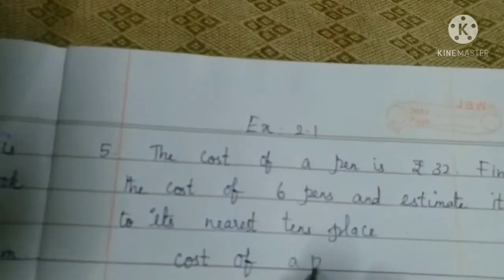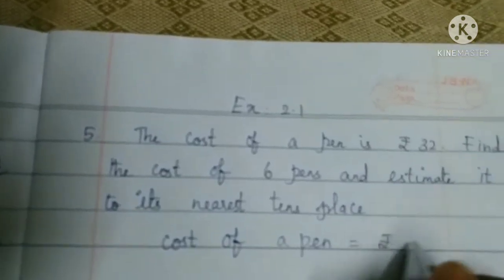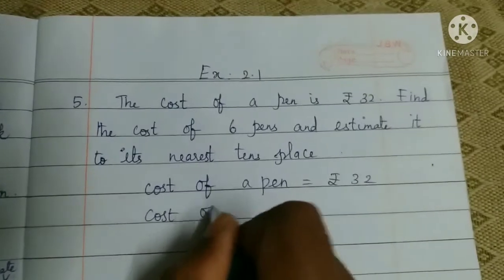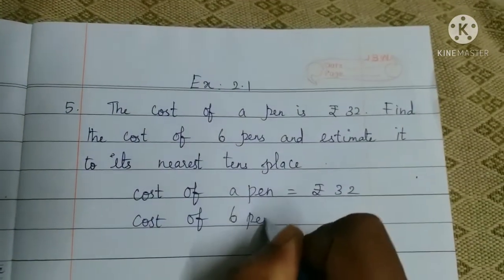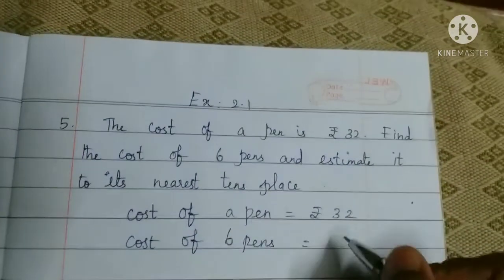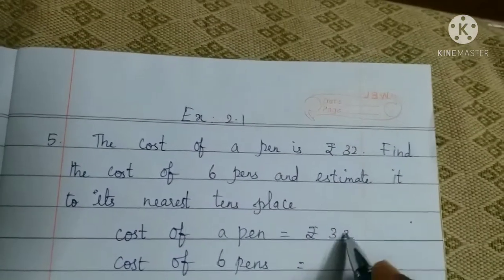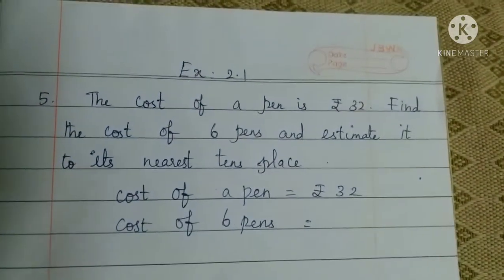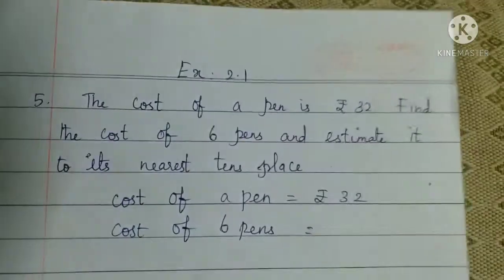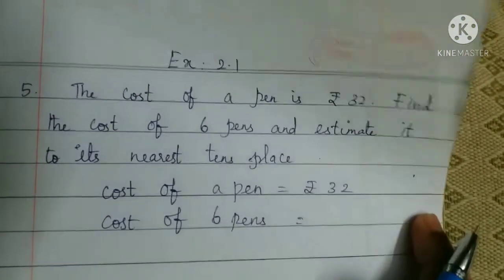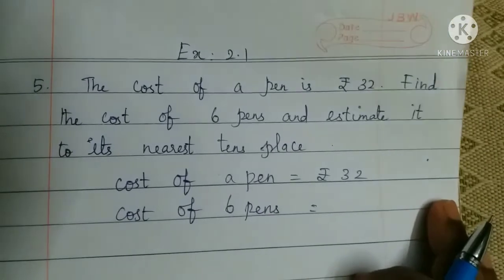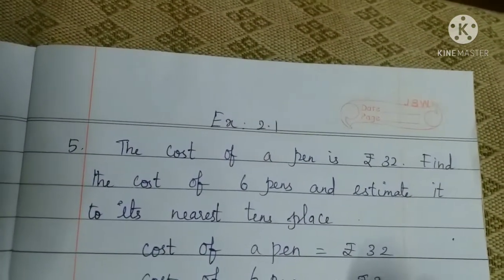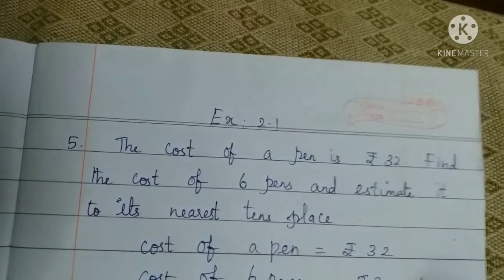1 pen cost is 32. So the cost of 6 pens equal to, what will you do here? You have to multiply. If they have given the cost of one thing and to find many, you have to multiply. Okay. So rupees 32 into 6.